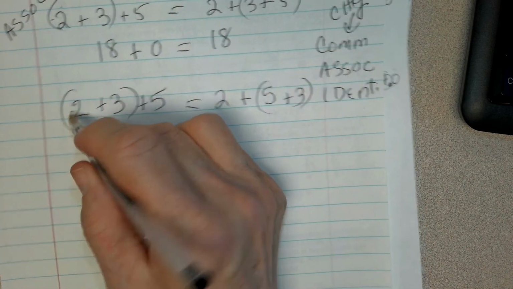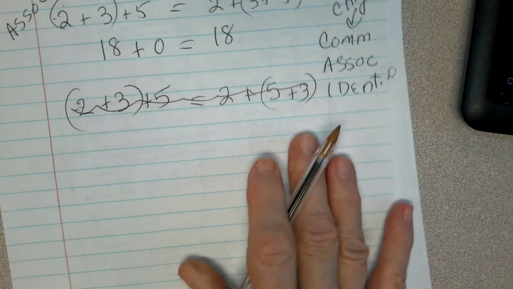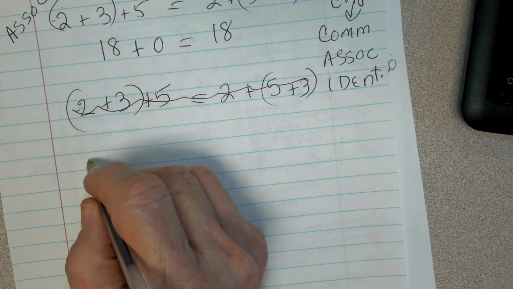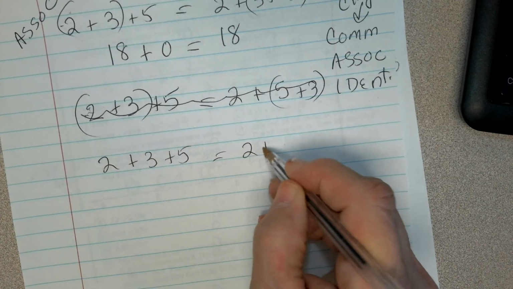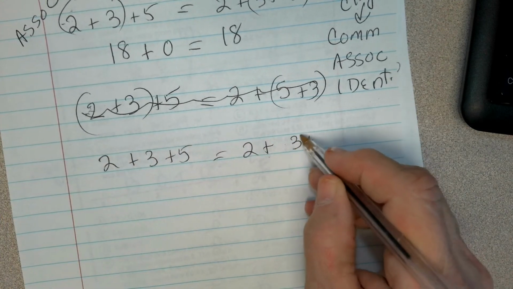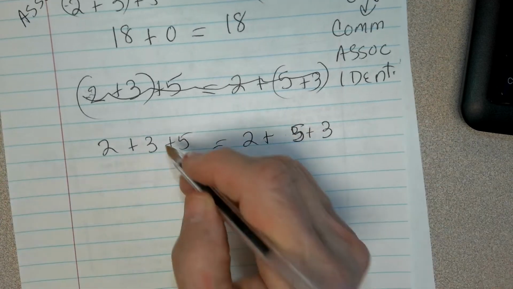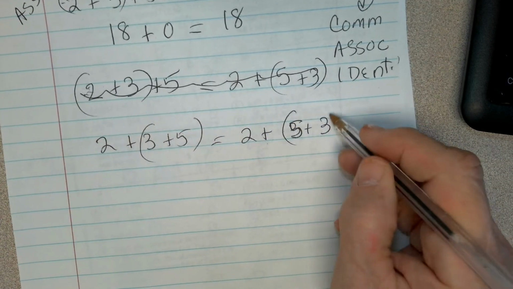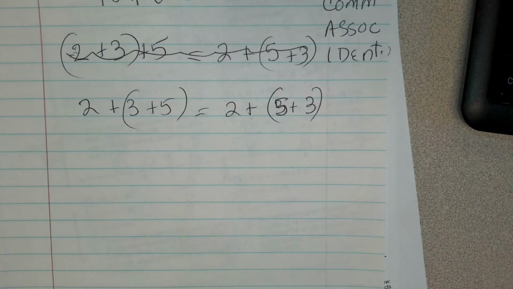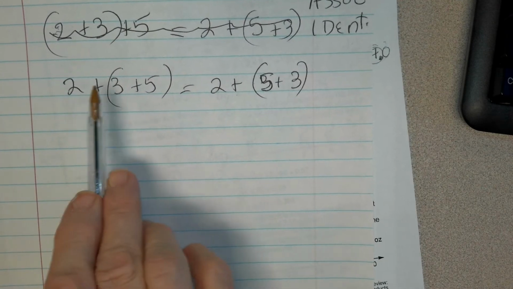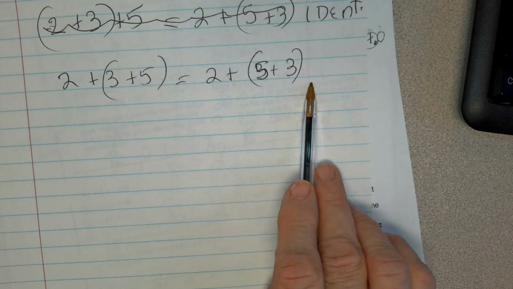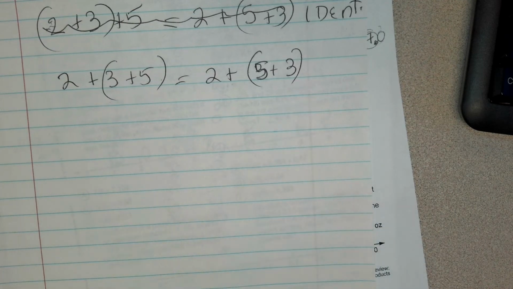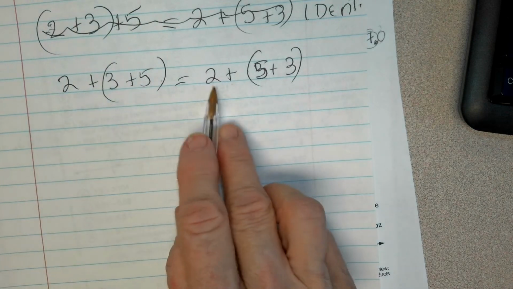Ignore that. 2, 3, 5. 2, 5, 3. Commutative, because the 2 stayed the same.